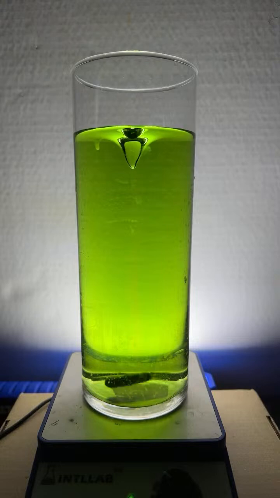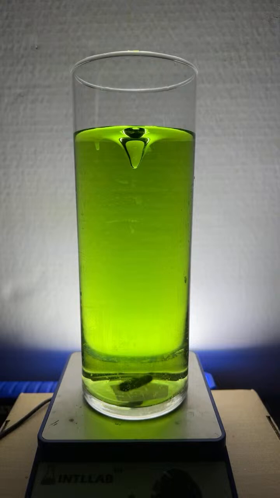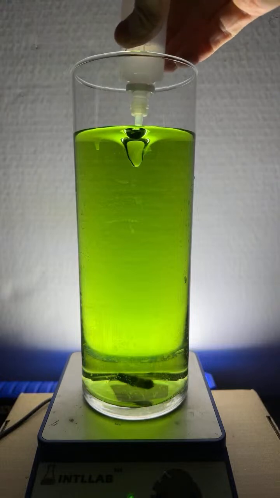Now that everything has had its chance to homogenize, we see the green color. So we notice that the acid has been neutralized by the base that I added. Let's add a bit more base up here at the top.